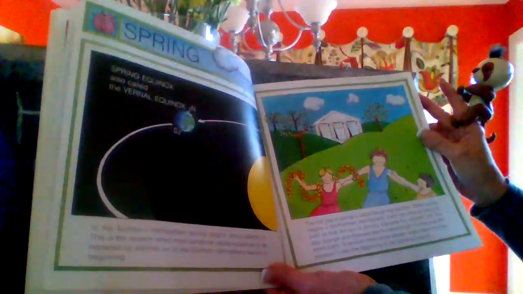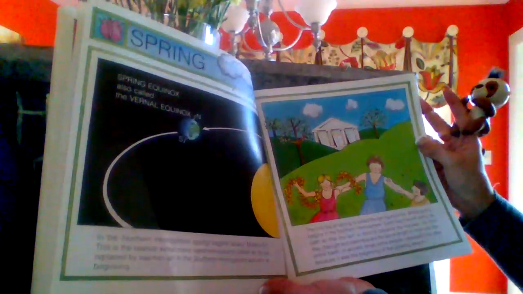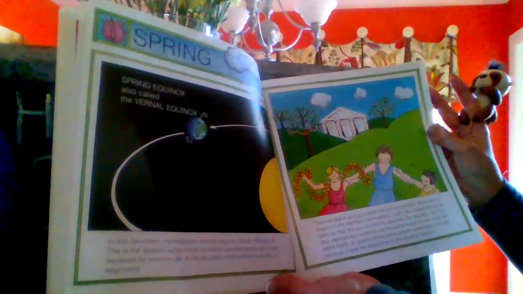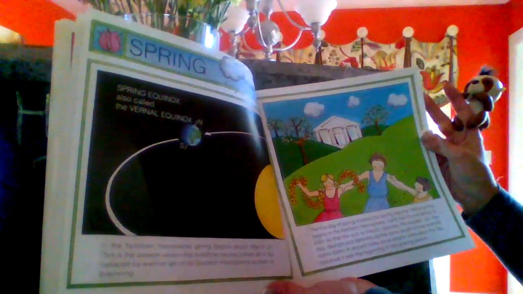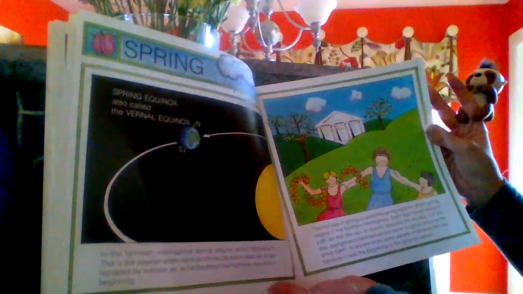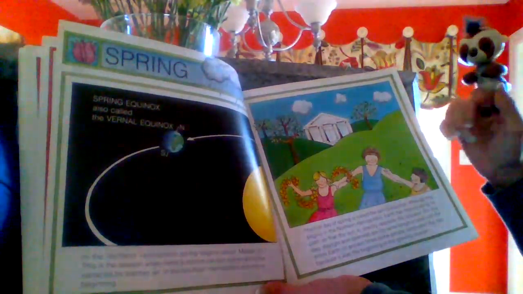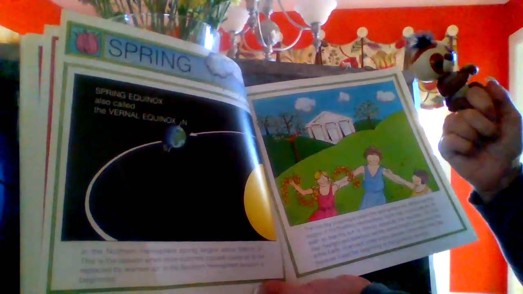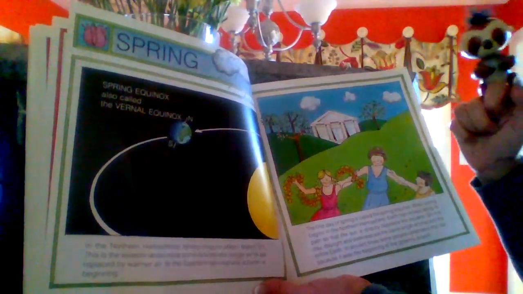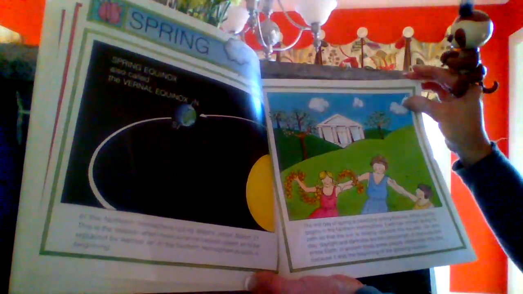Spring. In the Northern Hemisphere, spring begins right around March 21st. This is the season when more sunshine causes cooler air to be replaced by warmer air. In the Southern Hemisphere, autumn is beginning. Do you like spring, Kinsley? Me too. The first day of spring is called the spring equinox.